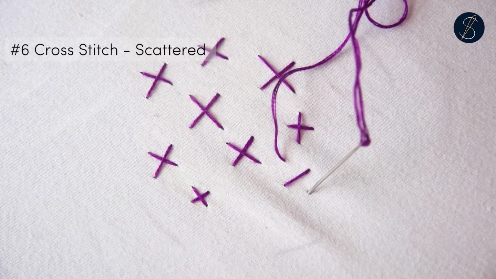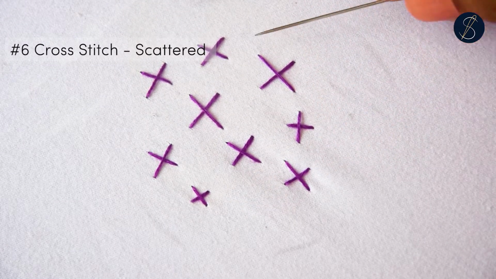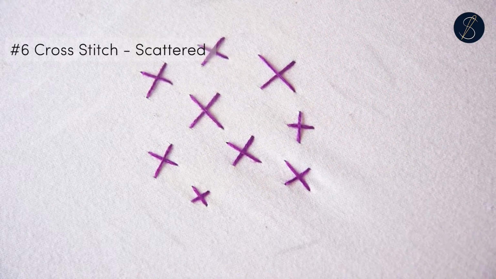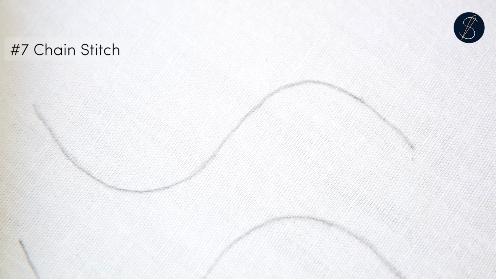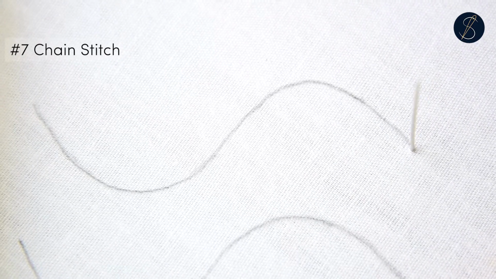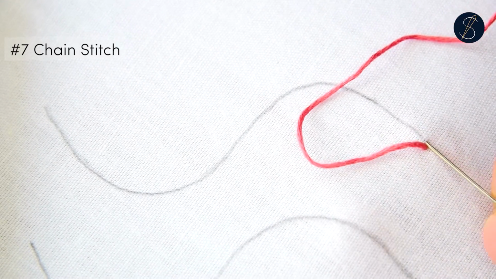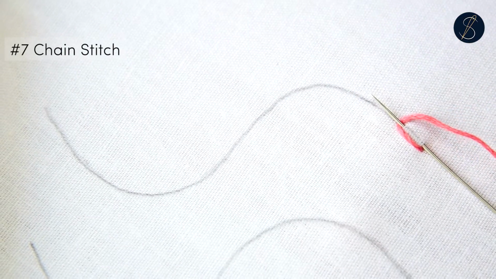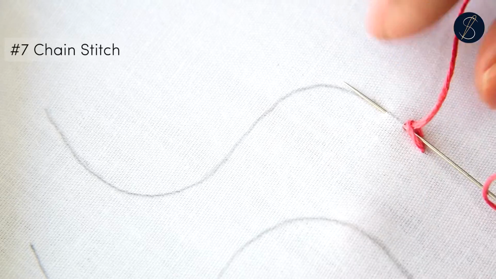Now we will look at a list of supplementary stitches. These stitches are some of the most popular and loved stitches in hand embroidery. The first in the list of supplementary stitches is the chain stitch, one of the oldest known stitches widely used among various cultures from Asia to Europe. It is also one of the basic looped stitches that any beginner should know.